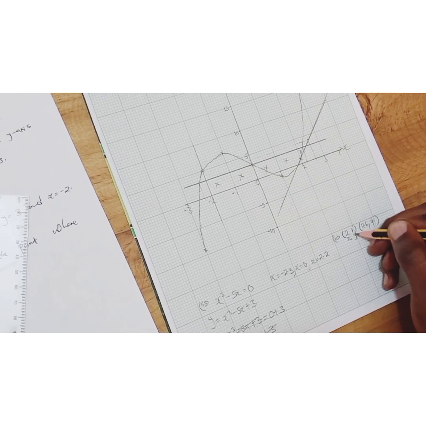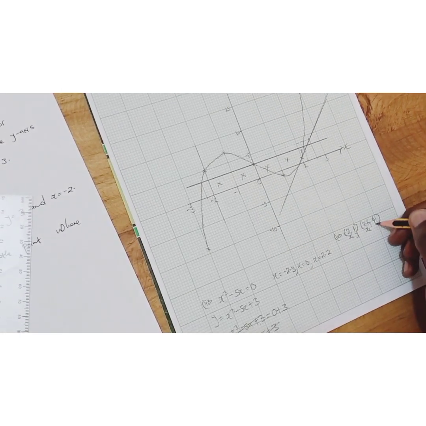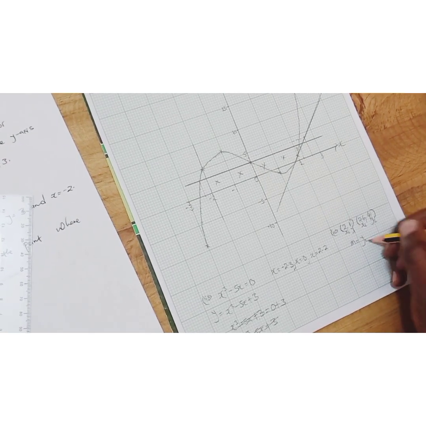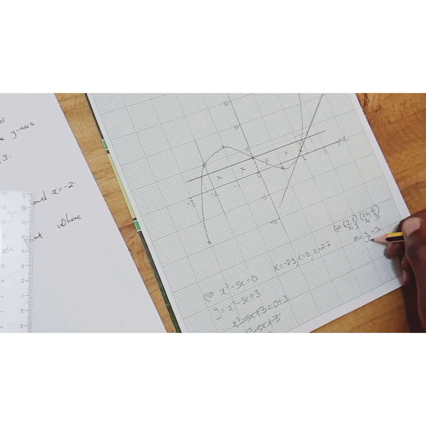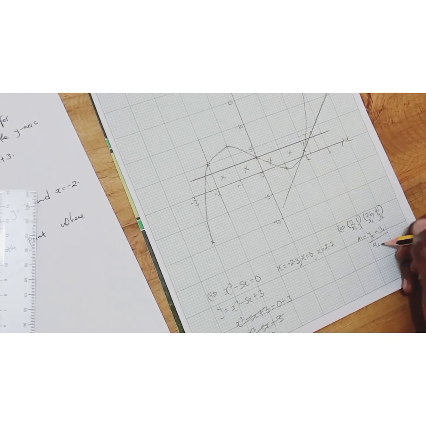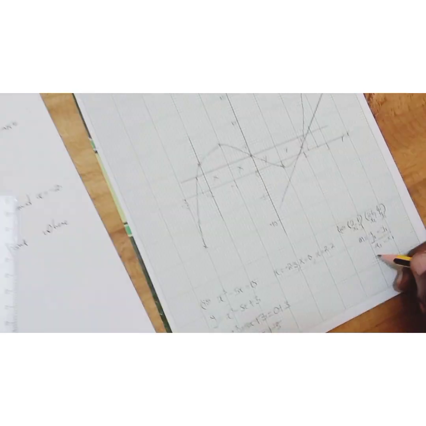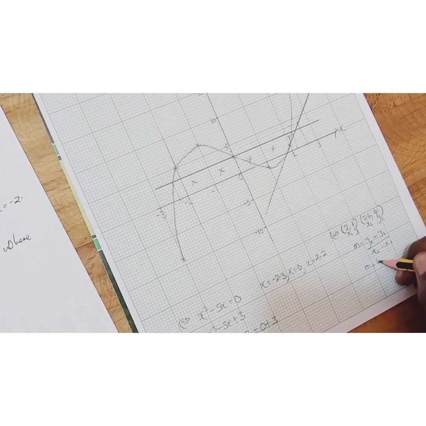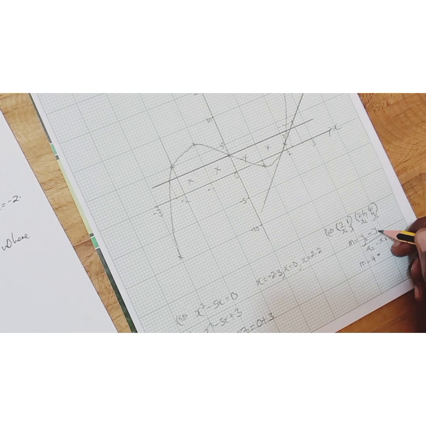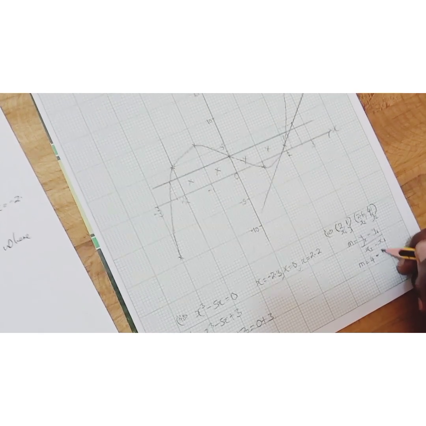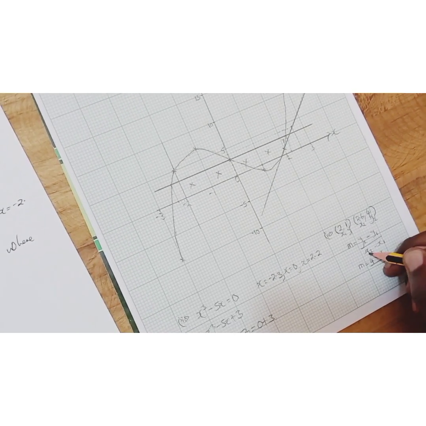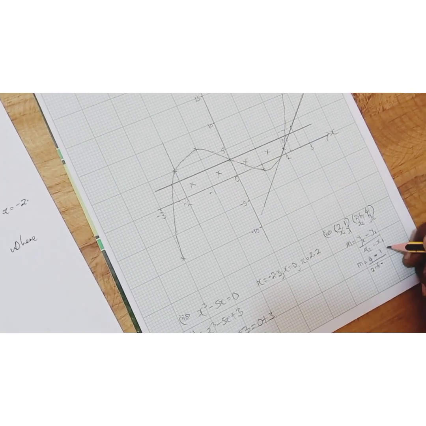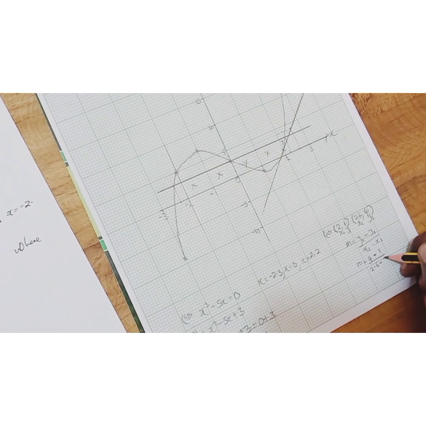I say x1, y1, because it's the formula for gradient. m is equal to y2 minus y1 over x2 minus x1. y2 is 4, minus y1, which is 1. x2 is 2.6, minus x1, which is 2.